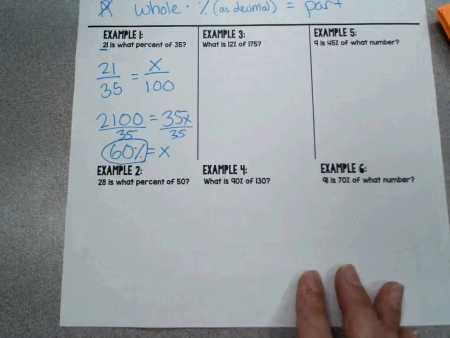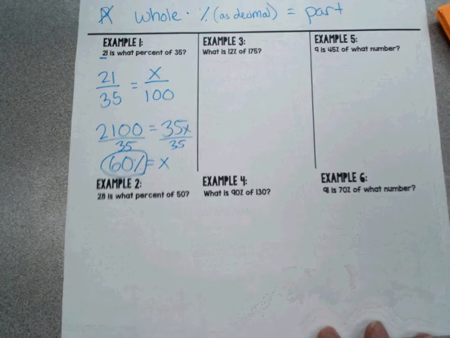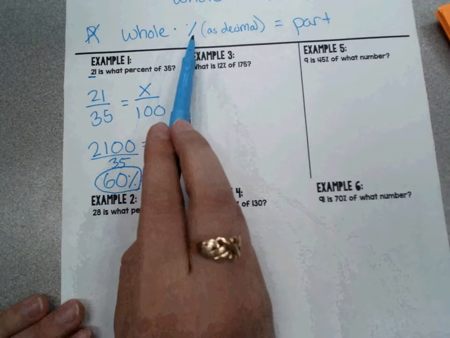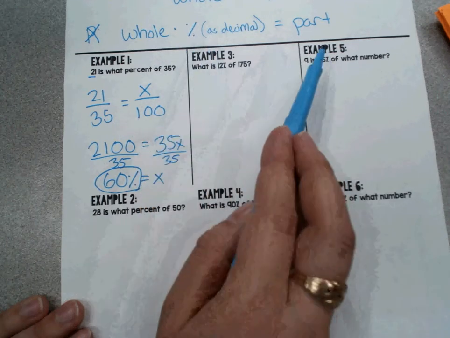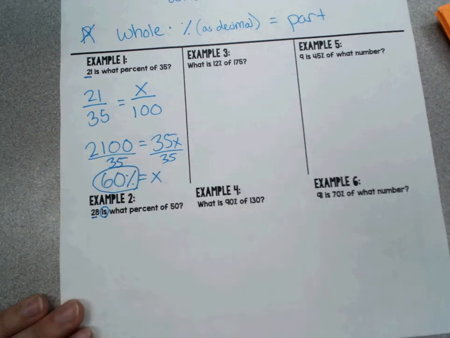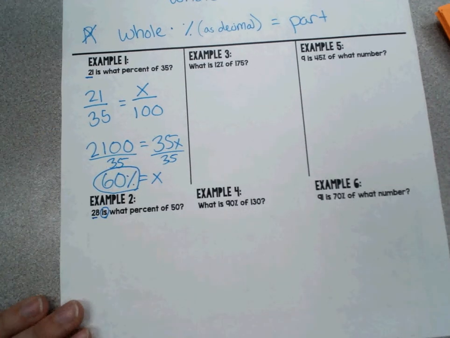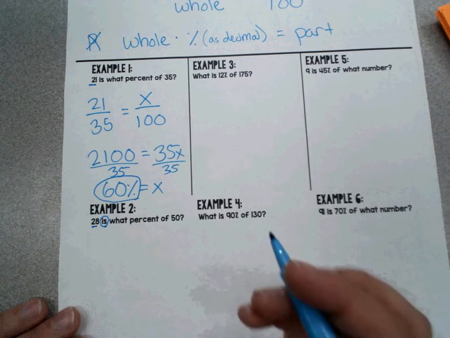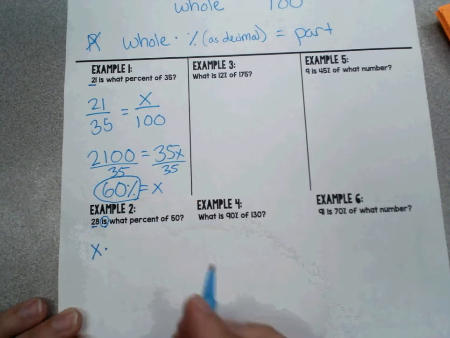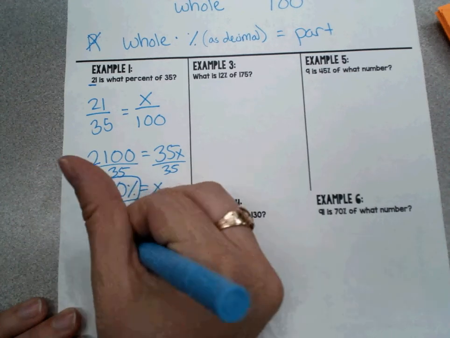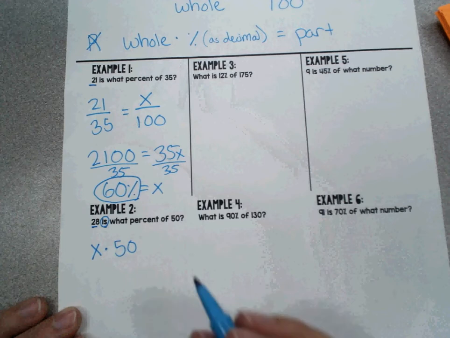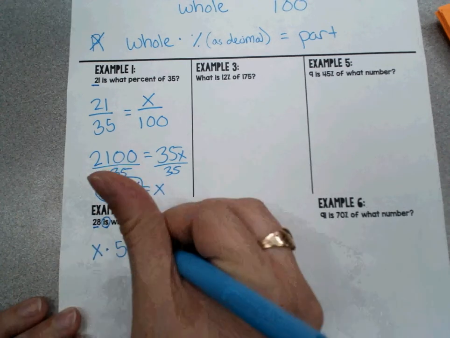Now let's look at this next example. Let's try it with the equation this time. So our equation tells us whole times decimal, or whole times the percent equals part. So 28 is, so again that is separates it. So the 28 is by itself on the other side of the is, so that's our part. And we don't know the percent. So I'm going to say x times our whole, 50. I switched percent and whole, and that's fine. Remember, it doesn't matter what order we multiply, equals our part, 28.